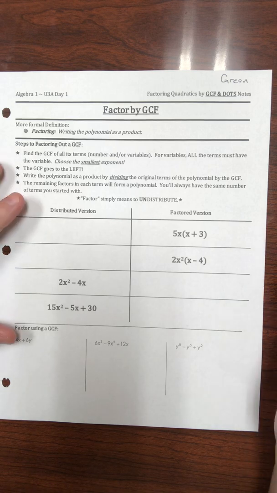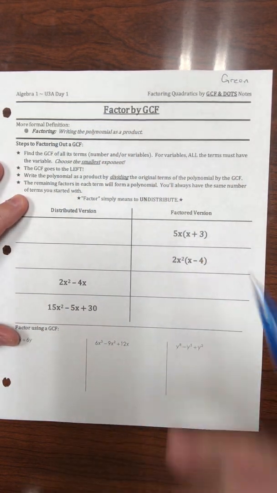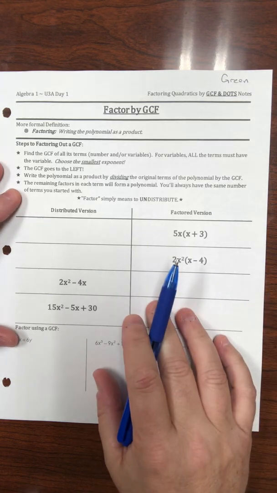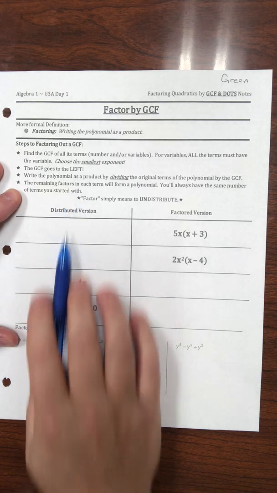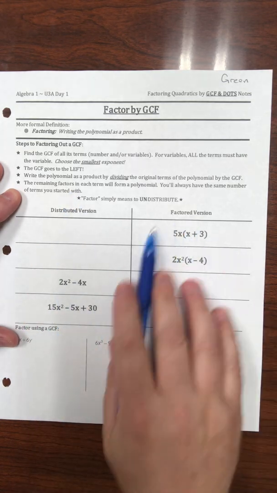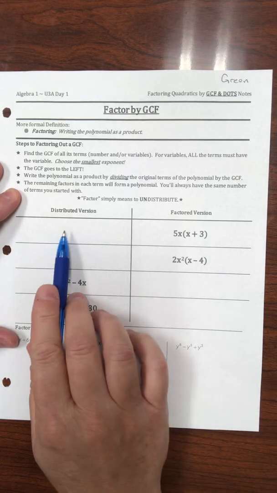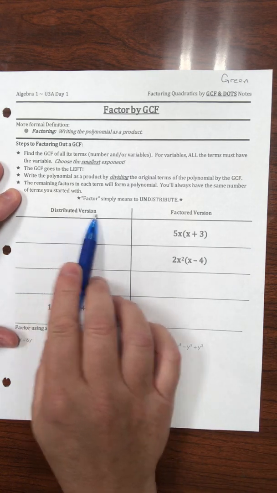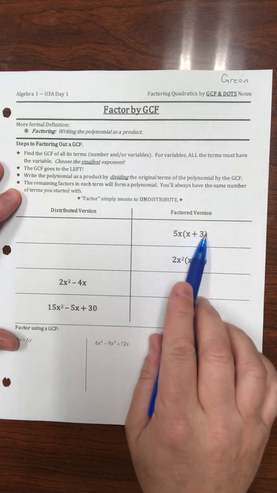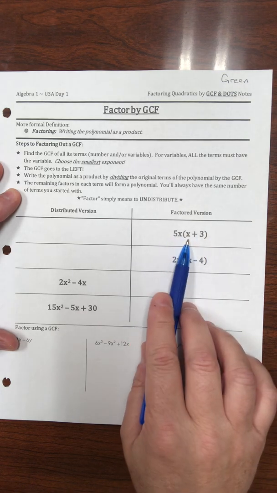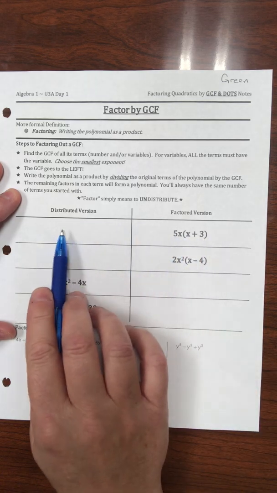All right, so this first part right here is just practice. It's kind of a base that we're going to grow on. In this column over here, we're looking for the distributed version, and this side over here is the factored version. Well, what does that mean? This side's blank, so we want the distributed version. So we want to take this and distribute this 5x throughout, which most of y'all are pretty good at.